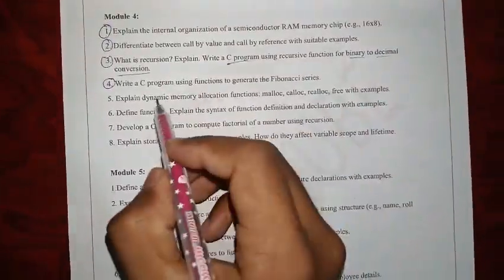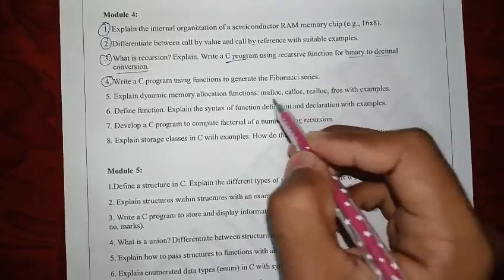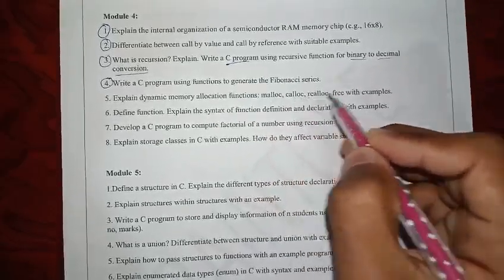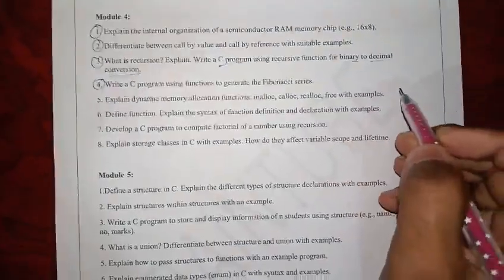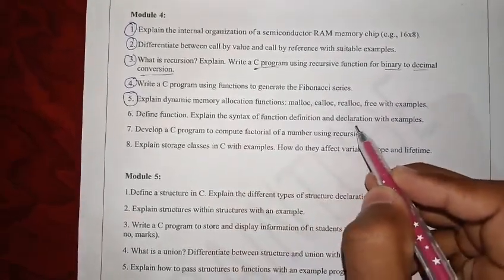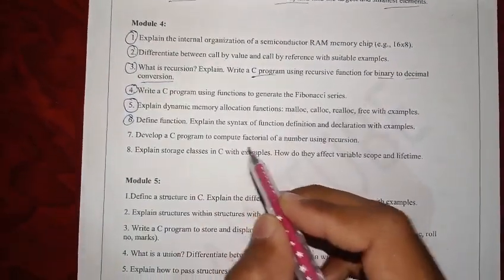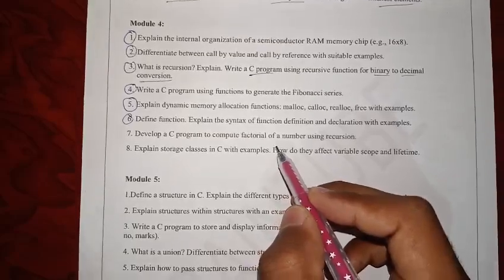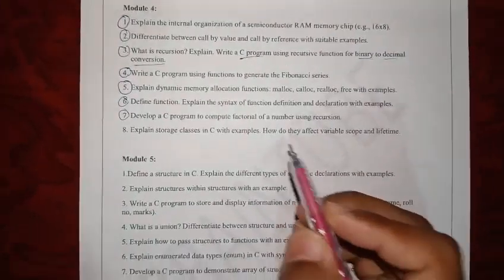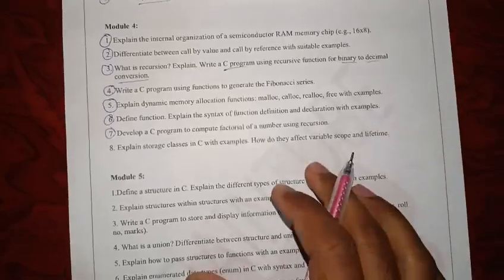Question number 5. Explain dynamic memory allocation functions like malloc, calloc, realloc, free with examples. Question number 6. Define function. Explain the syntax of function definition and declaration with examples. Seventh question. Develop a C program to compute the factorial of a number using recursion. This is also the most important question. All the programs will be most important. We have to learn the programs.